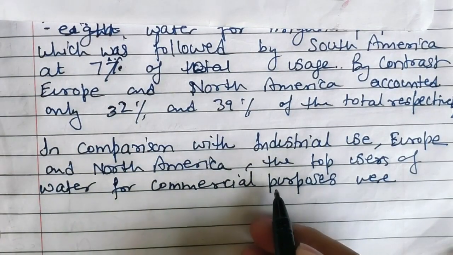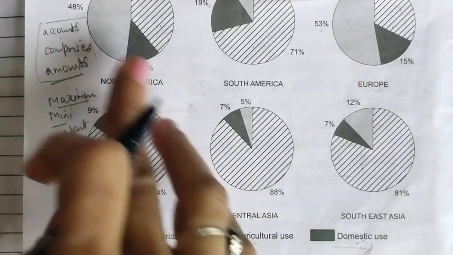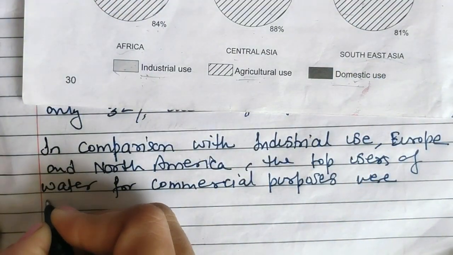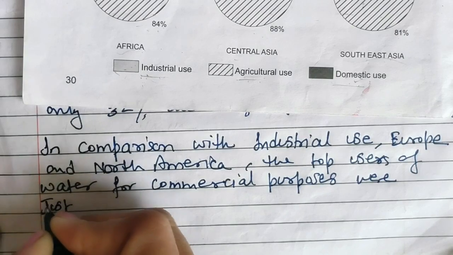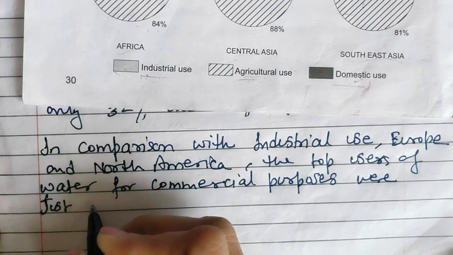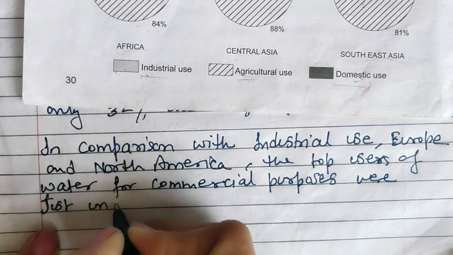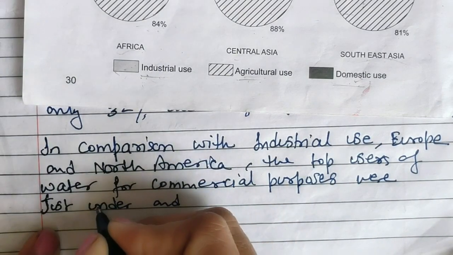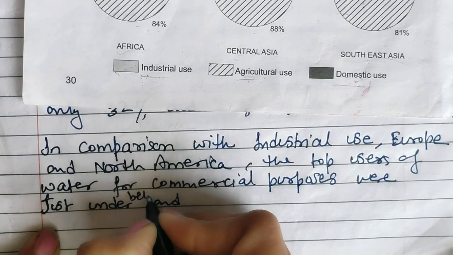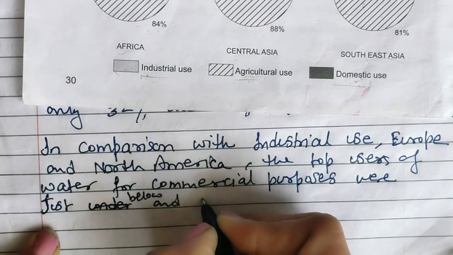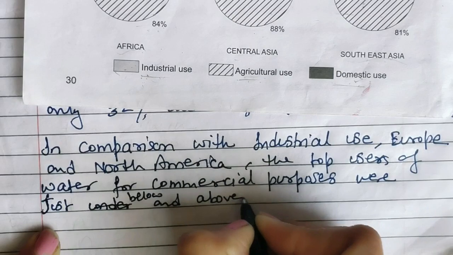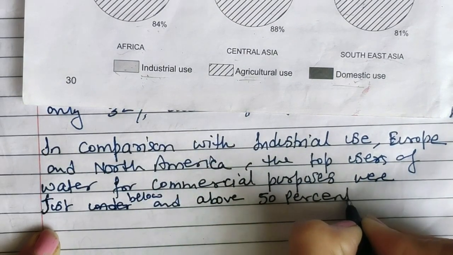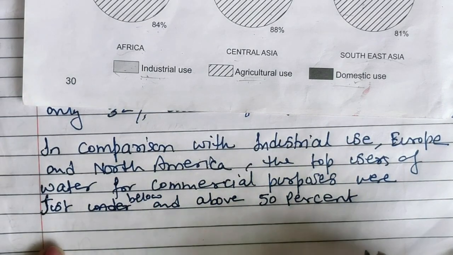Here, instead of writing percentages every time, I will give another phrase: just under, or below you can say, not under, below and above 50%, okay.